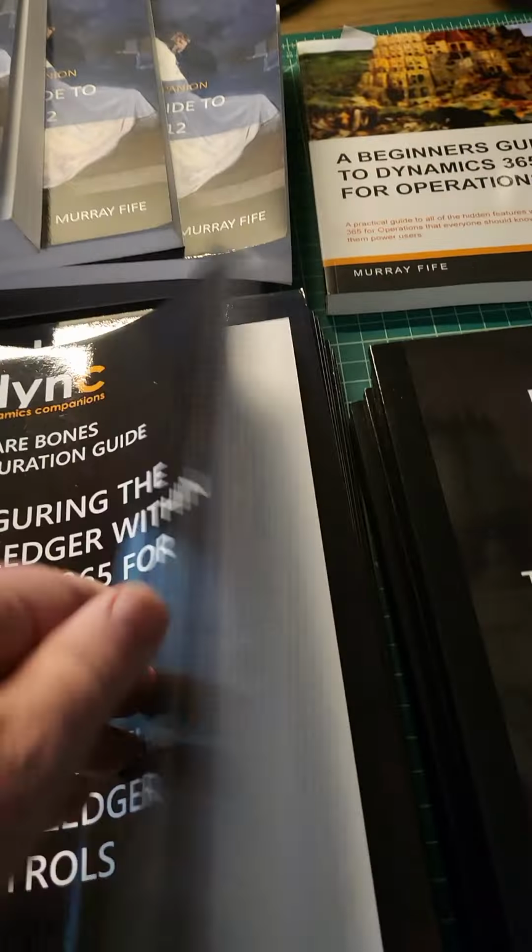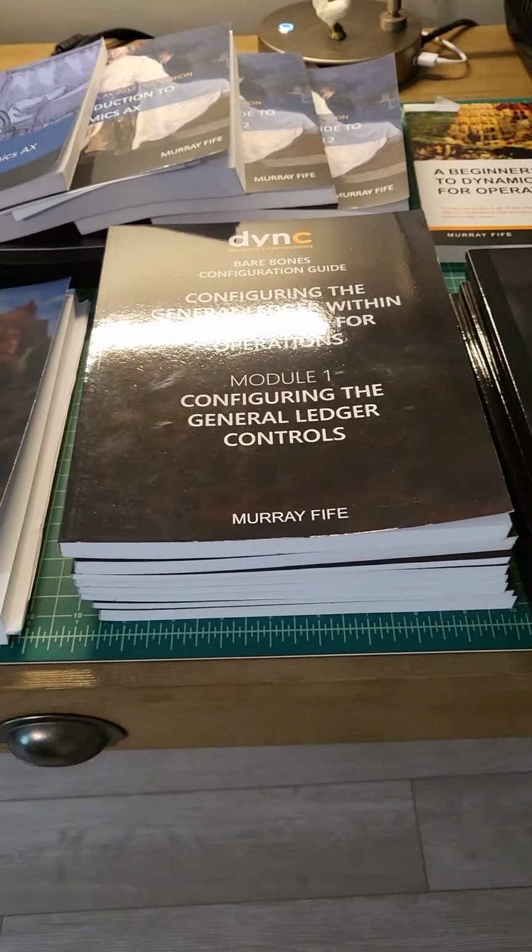I also used my author tools to make these a little bit prettier, because we had some links in here for the recipes and some extra things that made things look a little bit nicer. This pile here is just for the general ledger.